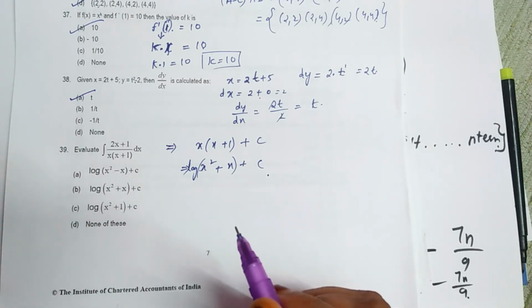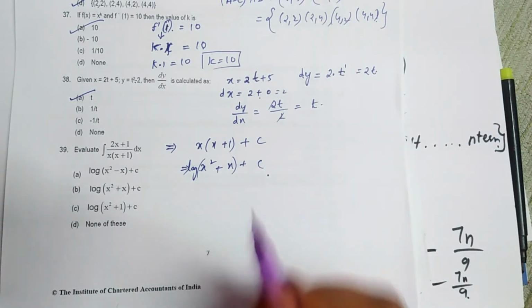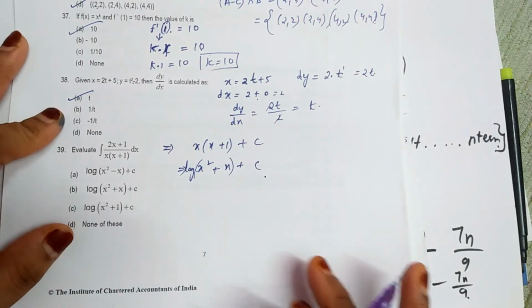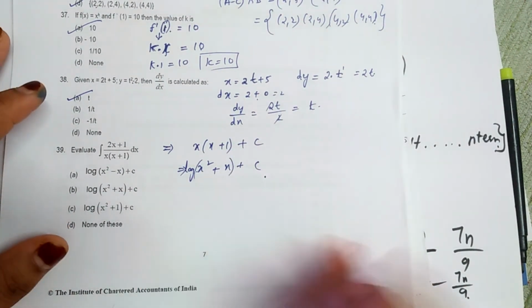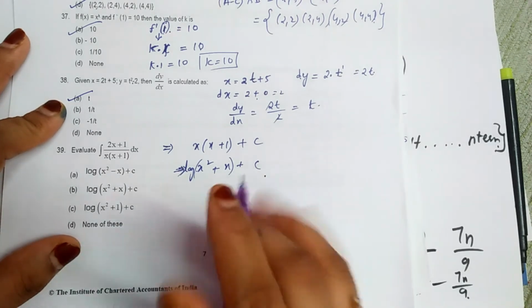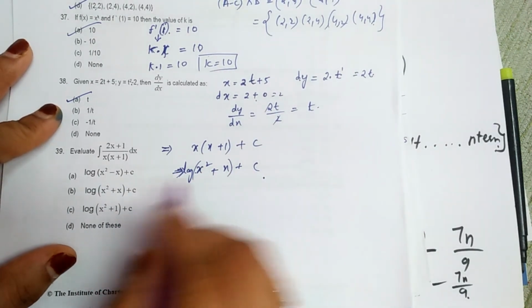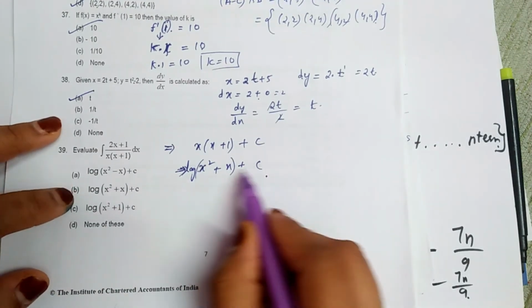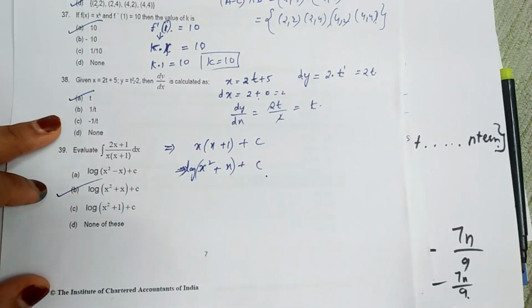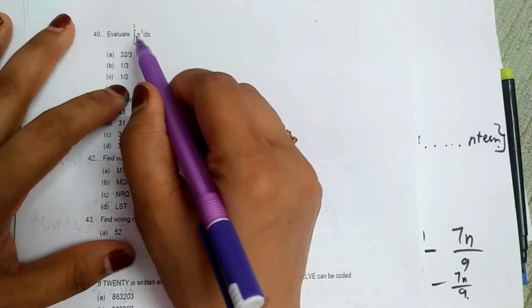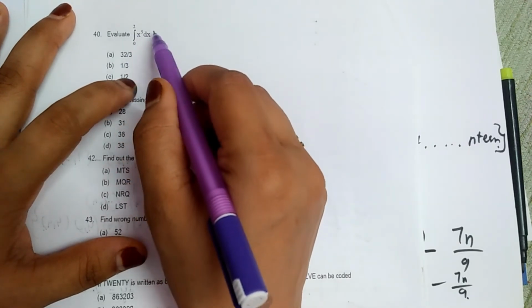Whenever I go deep into this integration and differentiation, I'll surely explain all the methods regarding it. But to save your time, to be very quick, it's a short trick that you can apply. So which option is this? Is this option B? Okay, the right answer. Okay, evaluate the integration from 0 to 2 of x to the power of 5 dx.